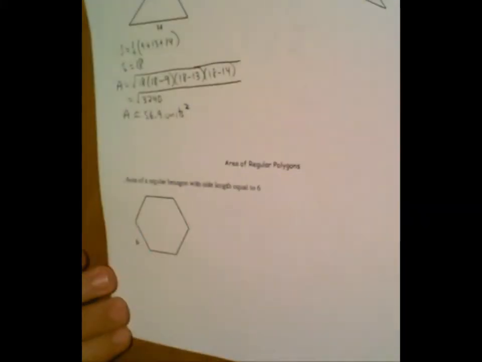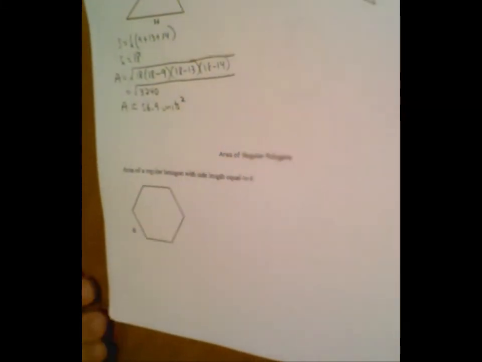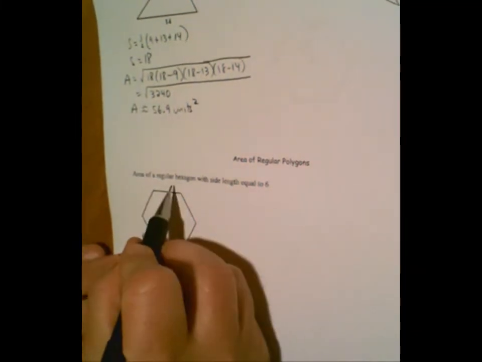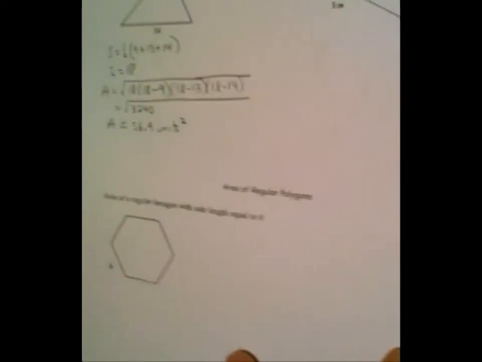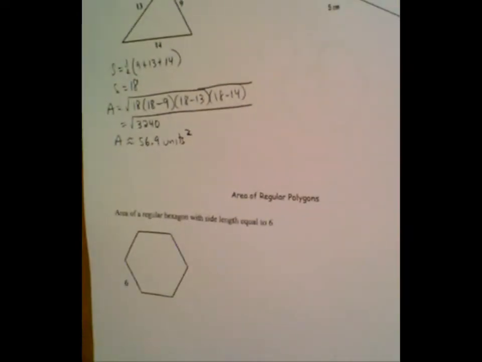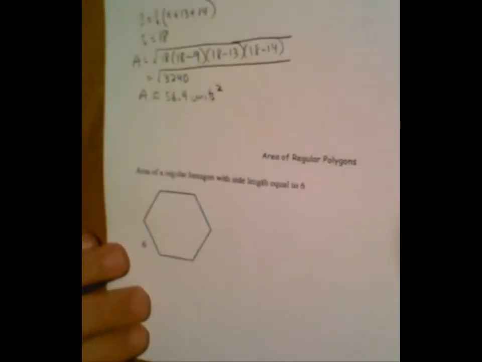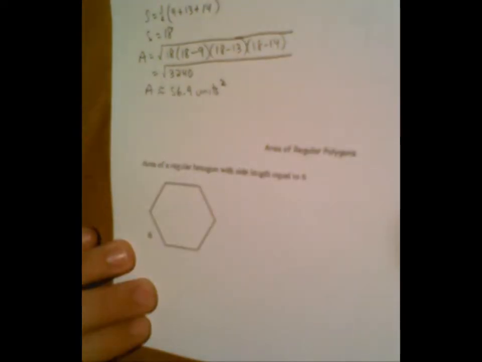And lastly, we have area of a regular hexagon with side length equal to 6. Now, you might recall that a regular hexagon is equilateral and equiangular.